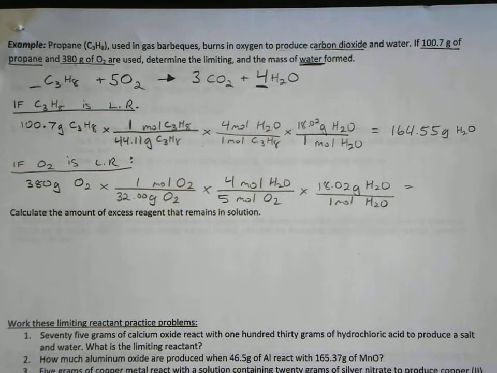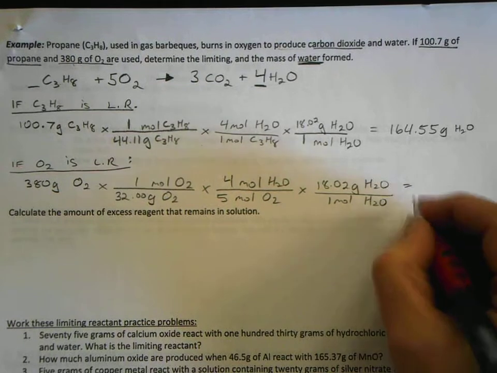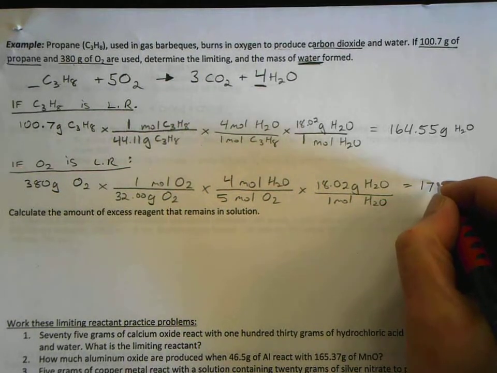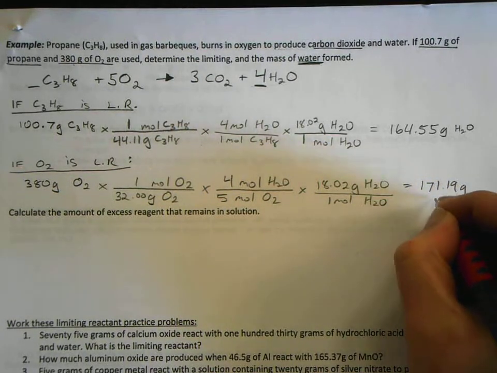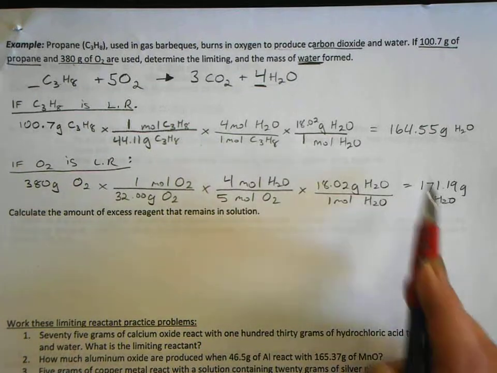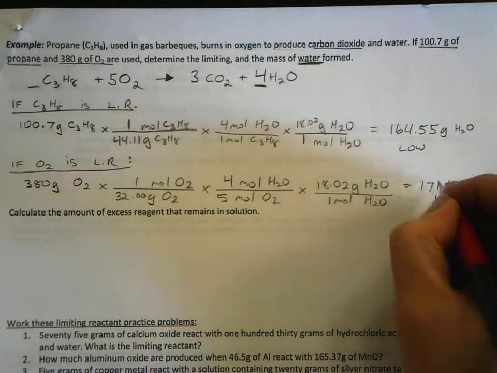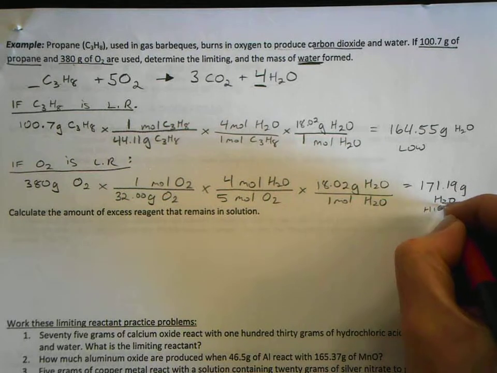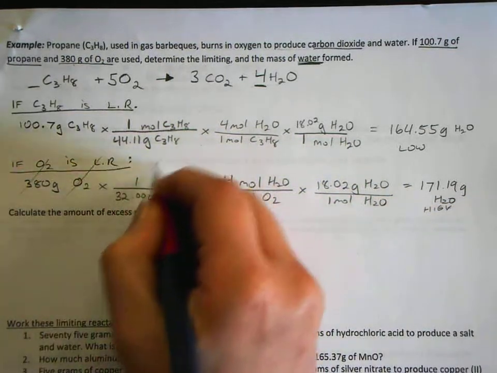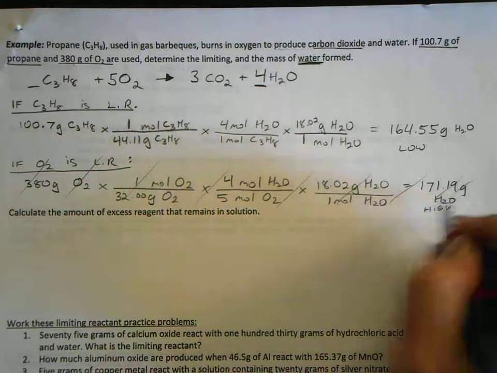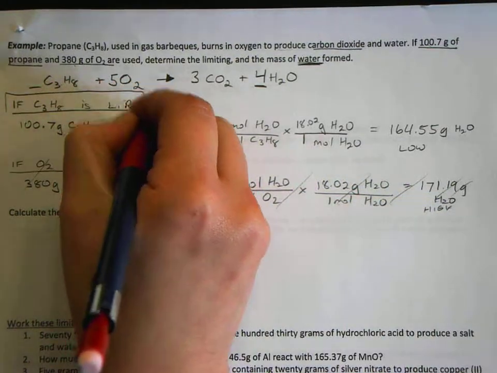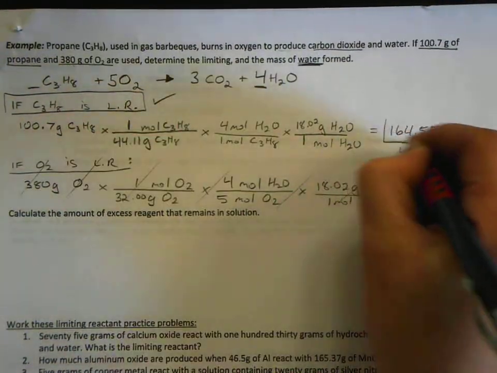Now let's figure that out. And the calculator says 171.19 grams of H2O. You want to look for your lower number. This is our low, this is our high. So this is not true. This is our limiting reagent, and this is our mass of water.